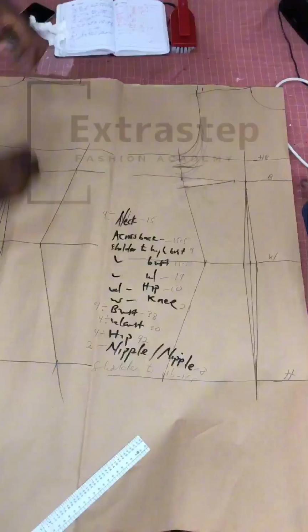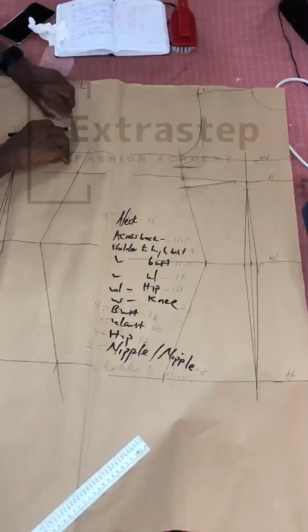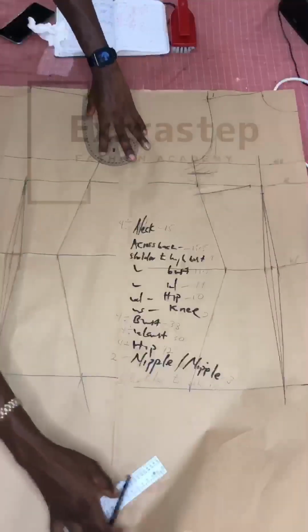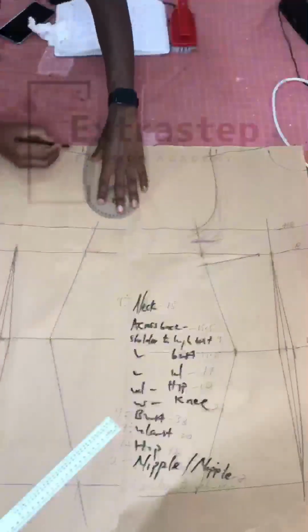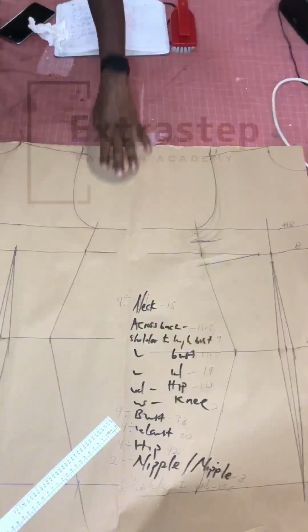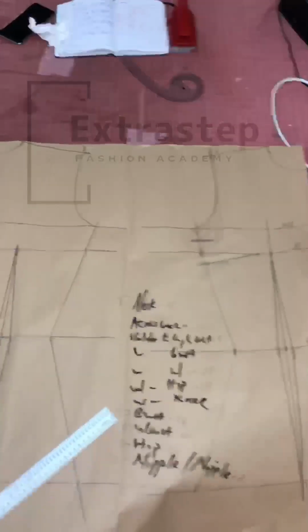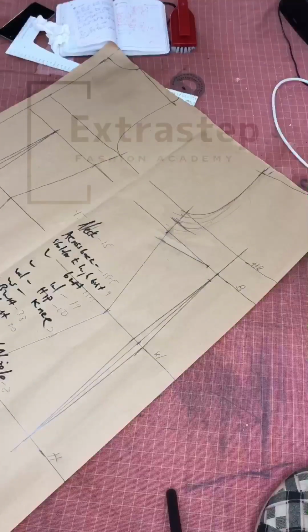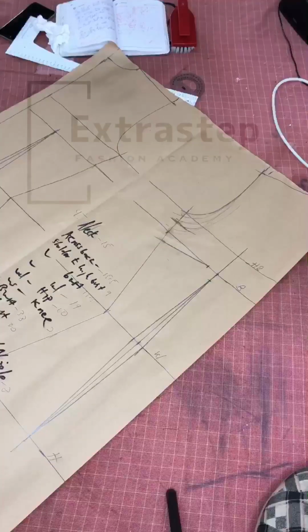I'm going to go ahead and then draw my armhole with a curve. Okay, and that will be it. So now let's go ahead and then cut this out for our corset patterns. Okay, let's cut this out.